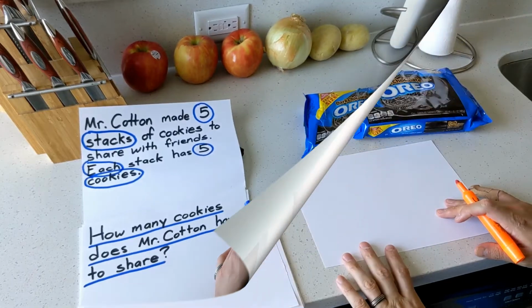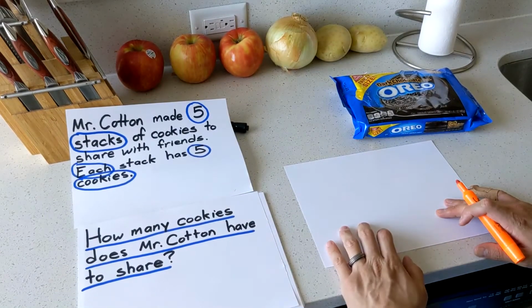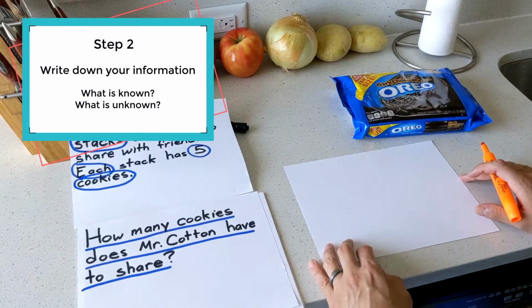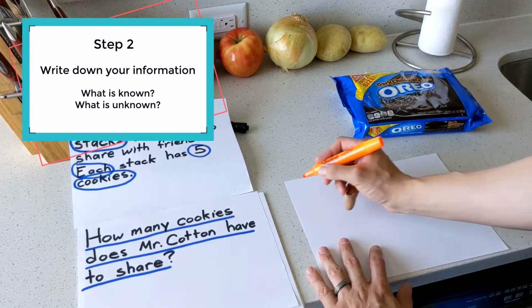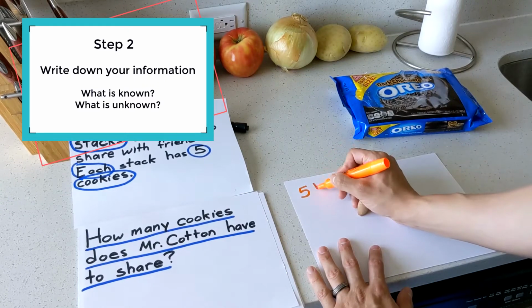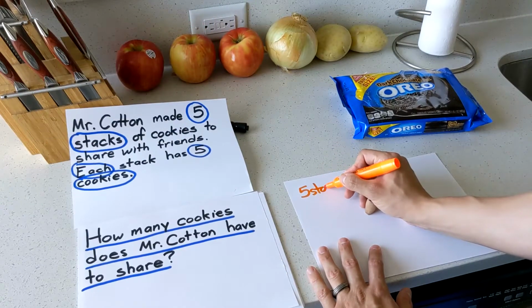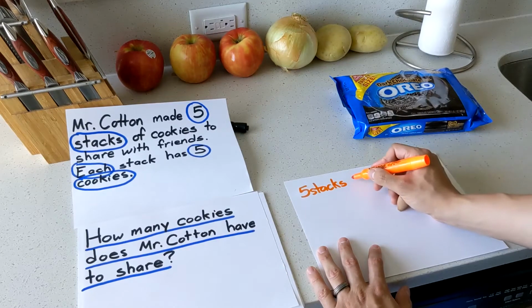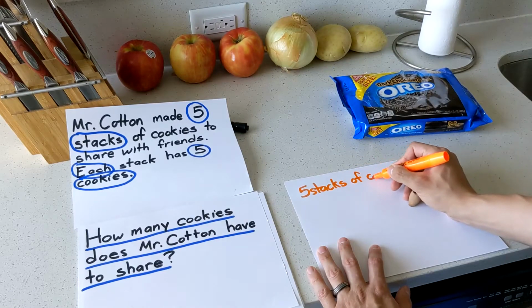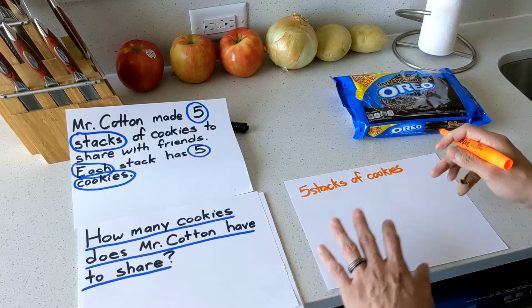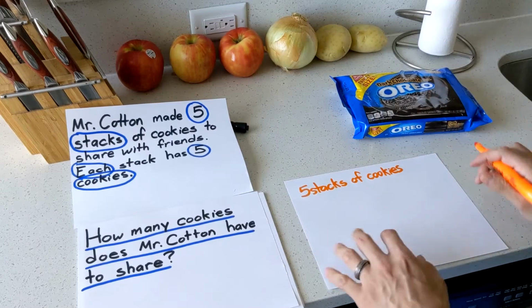Let's solve. The next thing I'm gonna do to solve this multiplication problem is to write down my information, just like we've always done. What is my known? So I know that I have 5 stacks of cookies. It always helps me write down this information. That way I can picture it better in my head.